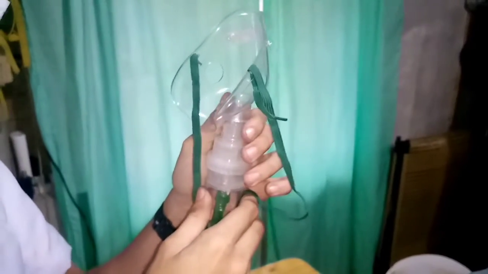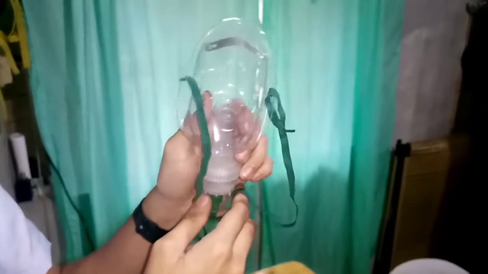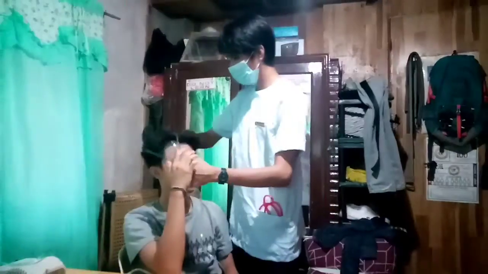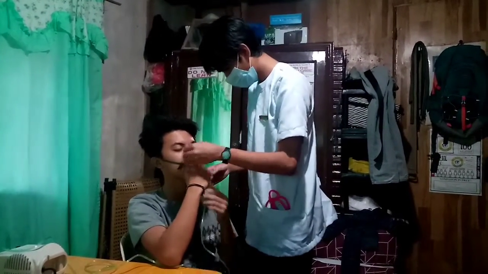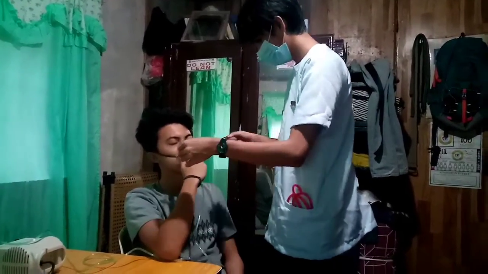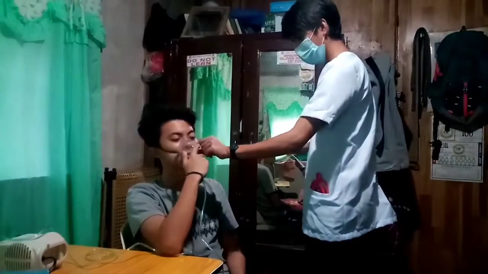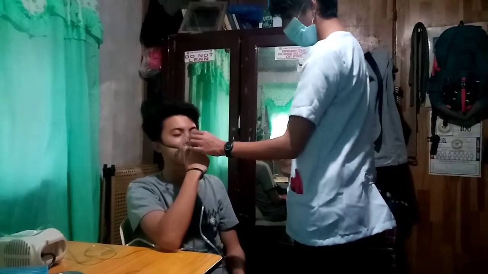Observe the fine spray from the nebulizer. Encourage the patient to breathe the nebulizer vapor through the mouthpiece. A mask may be used if a patient has difficulty with the mouthpiece.